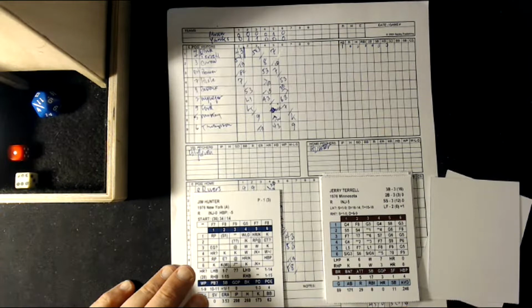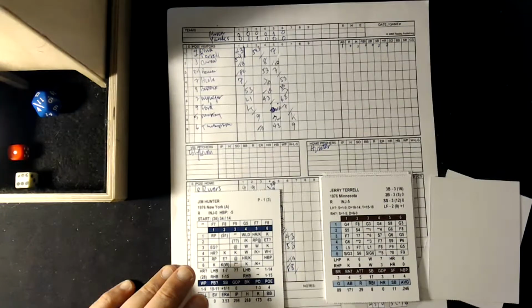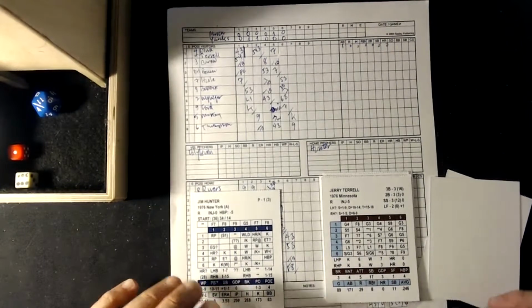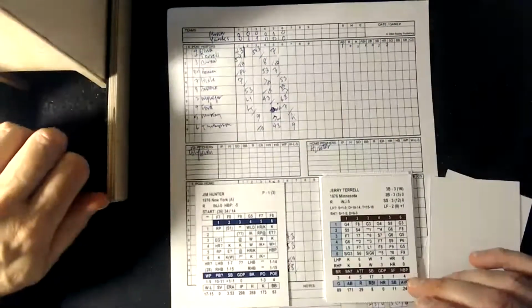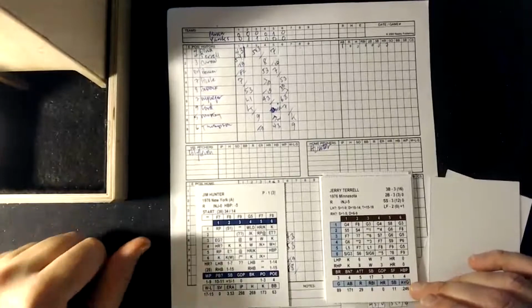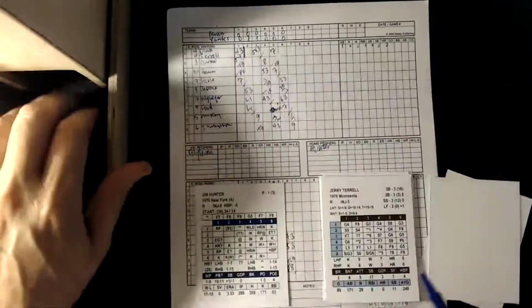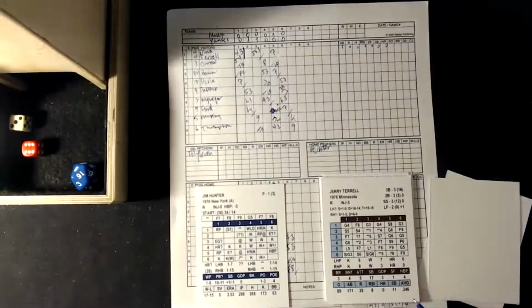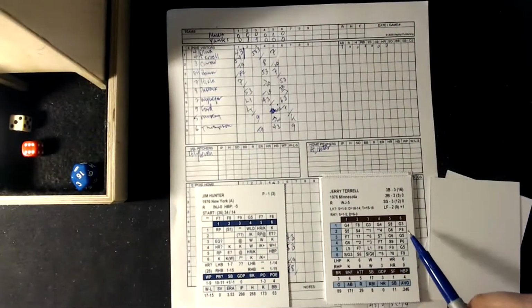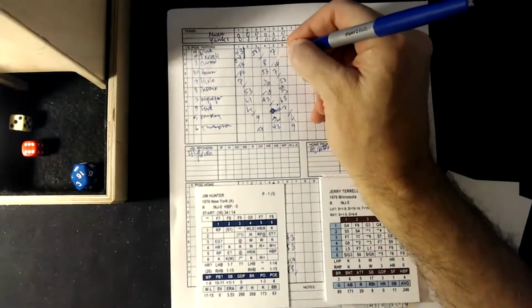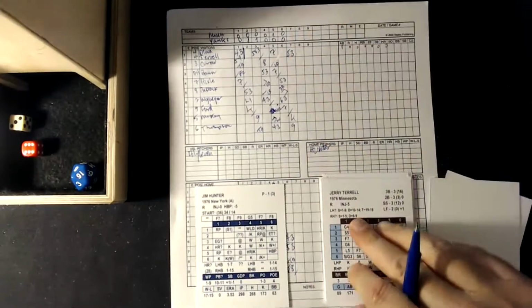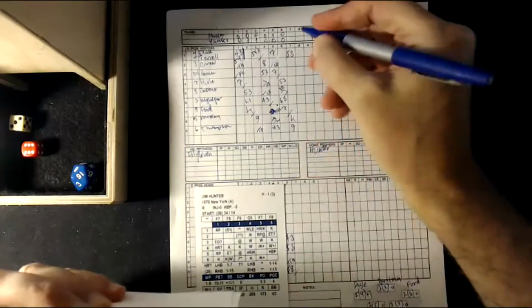Hit the wrong thing. Let me go back. All right. And now it's Jerry Terrell. Terrell's 0 for 2. 5-5, and that's going to be blank. So we're going to go with Terrell's card. He's a 246 hitter. 6-3, and that's going to be a ground ball to Nettles at third. Nettles throws him out. 3 up, 3 down.